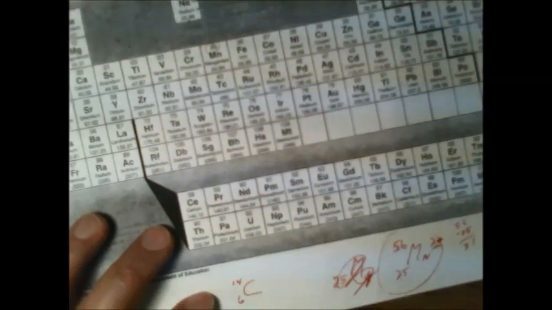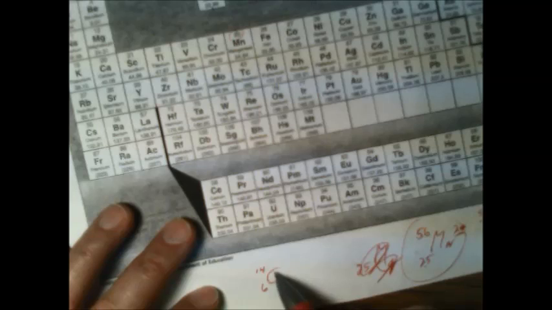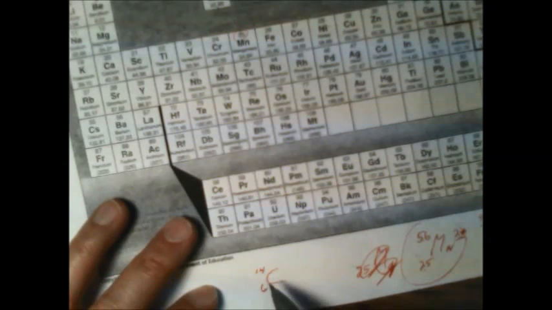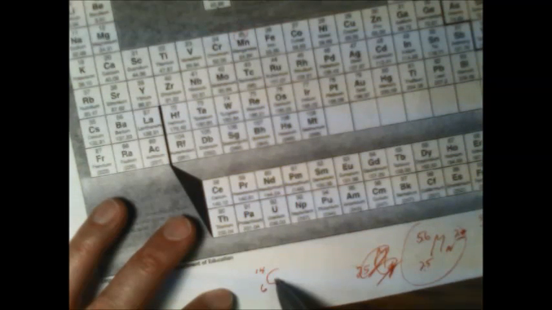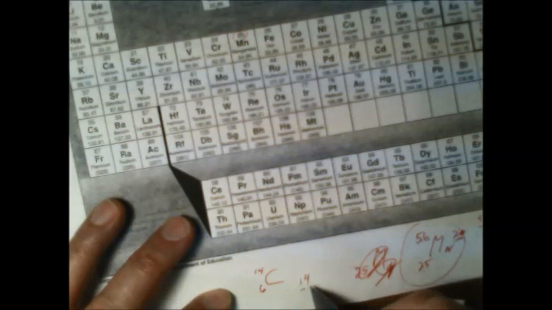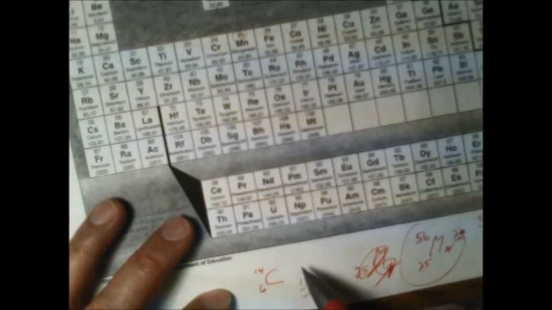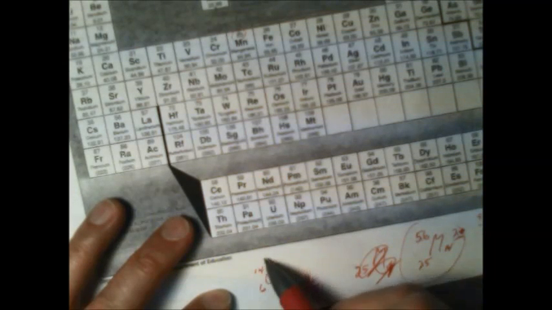If we saw that, C with a 6 down here in the subscript and a superscript of 14, that would mean that this particular carbon, all carbons actually have 6 protons. This particular carbon would have 14 minus 6, or 8 neutrons. So if you see this, that says 6 protons and 8 neutrons.